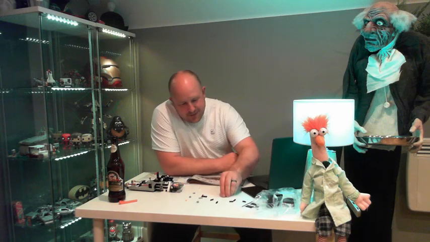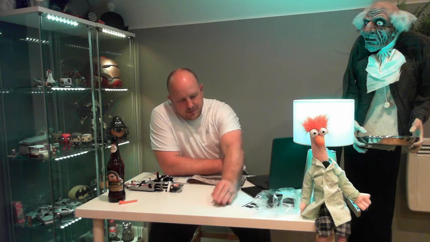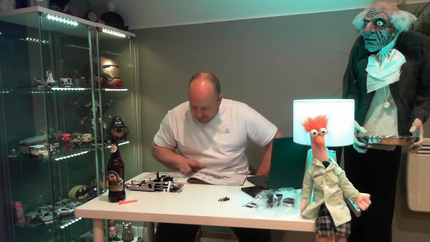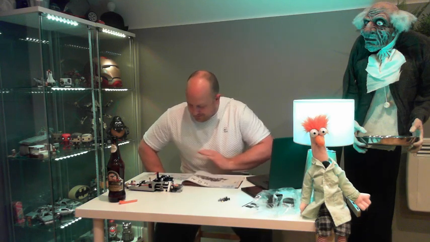So these are the leftover parts from the bag one. So either that means I possibly screwed up, or those are indeed spare parts. I don't know.